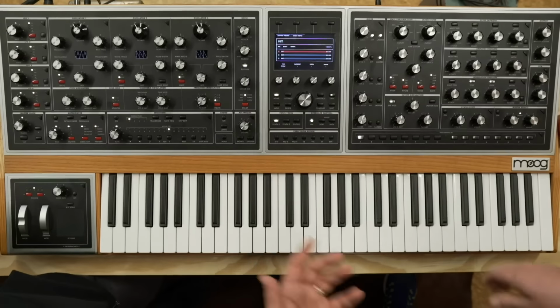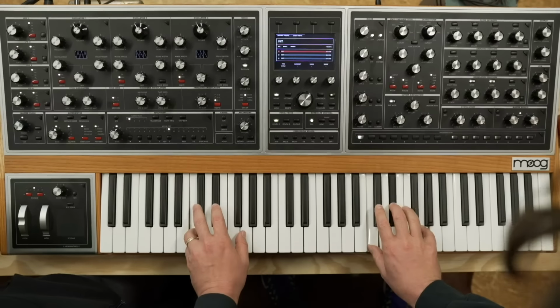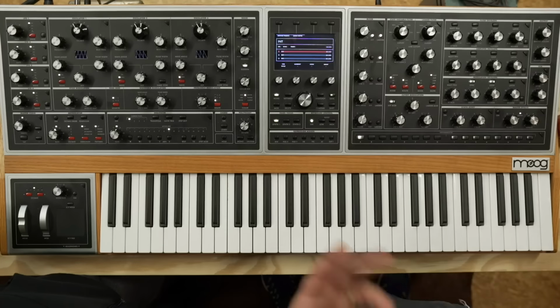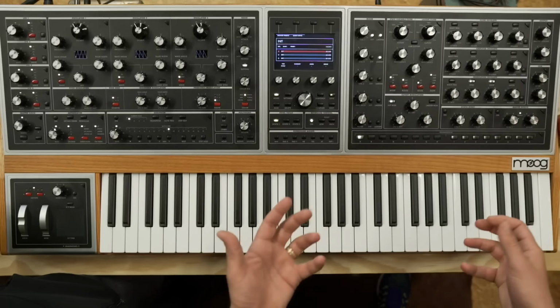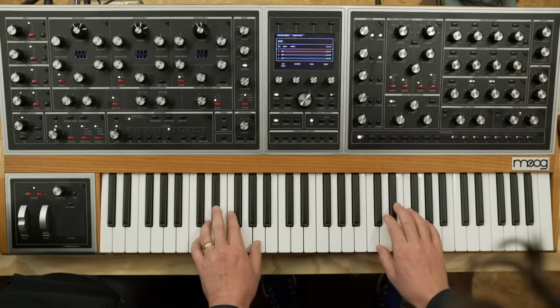All right, so we've got our sound, and you can hear some subtle variations between the notes because as I play the chords, we're going to get some variations between the voices.